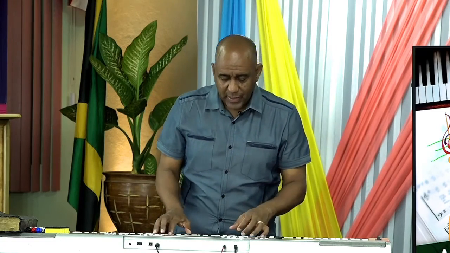Now, we are going to go into our next section, but we are going to use 3 songs that use the same progression. Now, what's a progression? A chord progression is when you put a set of chords together in a particular manner, and it repeats that manner in another song. Now, the song that we're going to use is a song that I started out playing, Our God is Awesome.